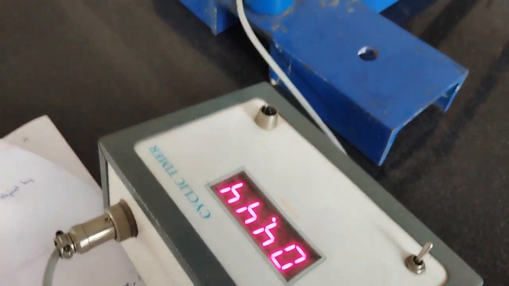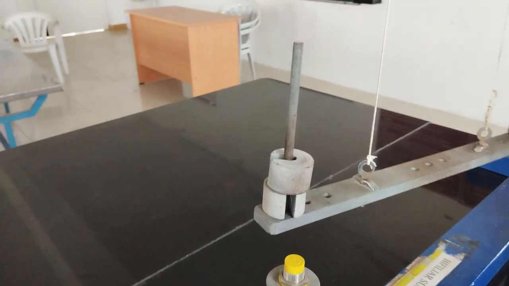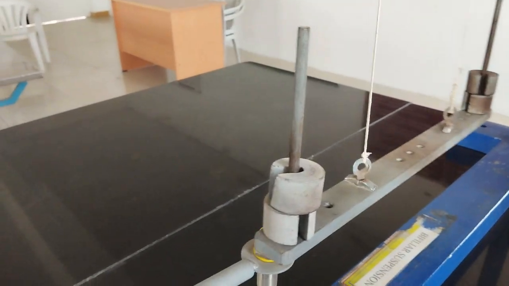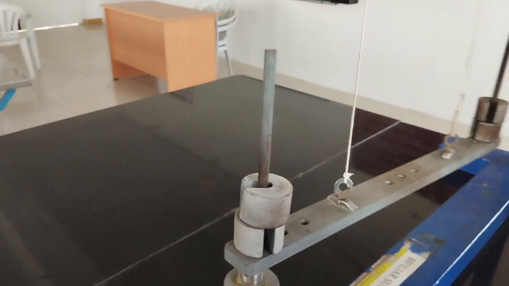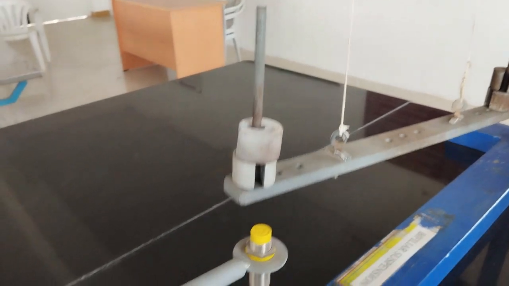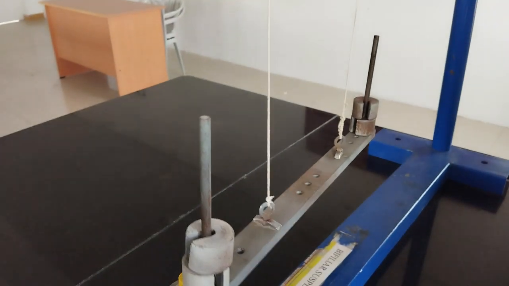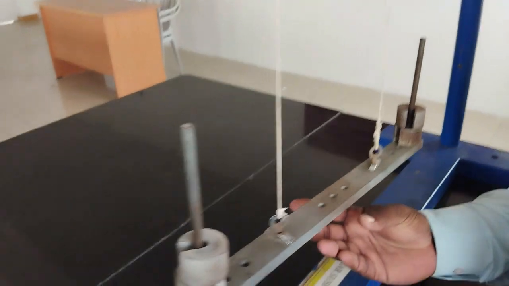Now we have taken the time for one oscillation for the second trial. In the same way we are going to do the third trial also. For the third trial we add another 200 grams of mass, take the time taken for one oscillation, and do the calculation.